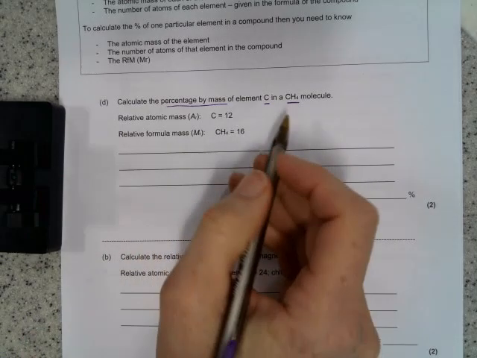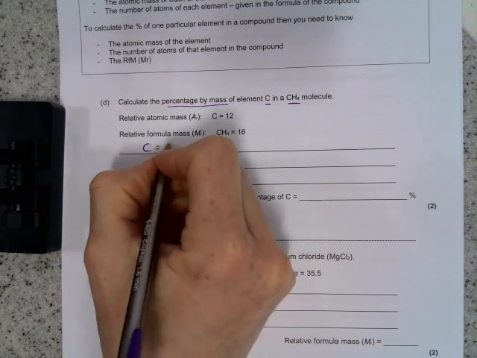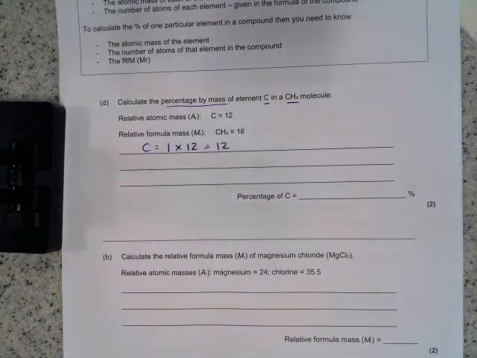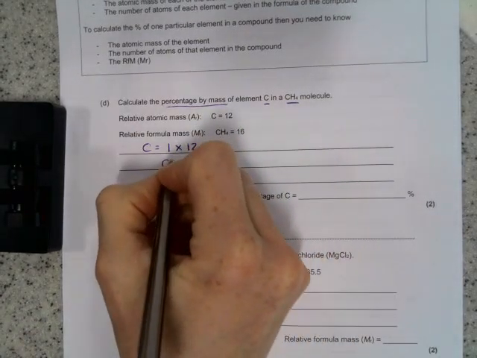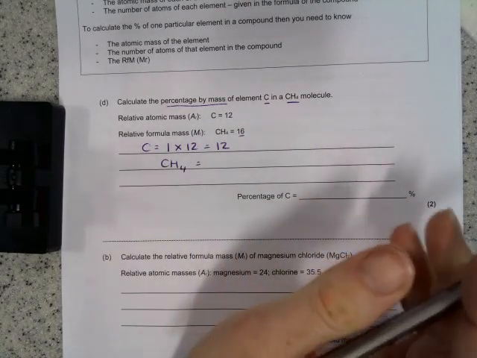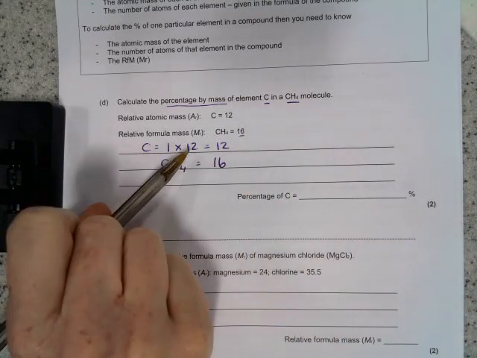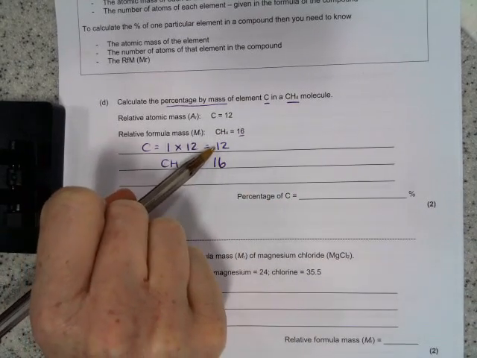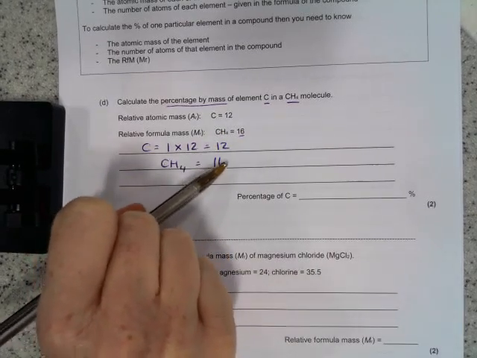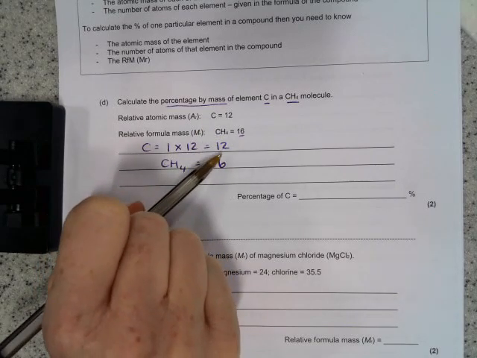Okay, now what I'm going to do is I've got my carbon. There's one of them, so it's 1 times 12, which is 12. Okay, now the formula mass of methane, CH4, they've actually given me. Okay, so I don't even need to work it out. So that is 16. So what I know now is that 12 for the carbon out of the total of 16, so 12 out of 16 is carbon.